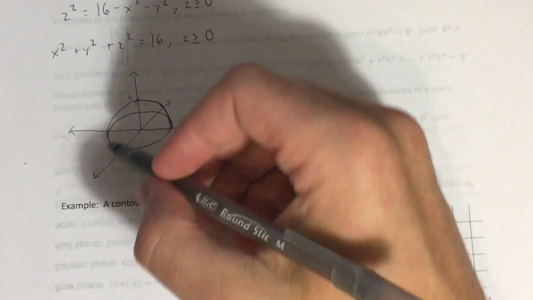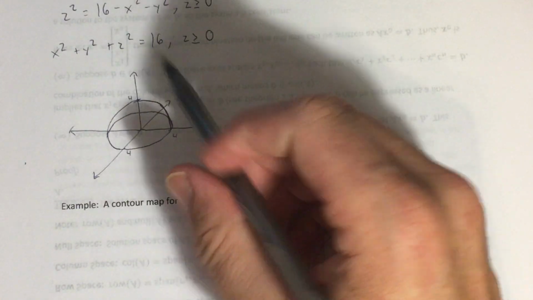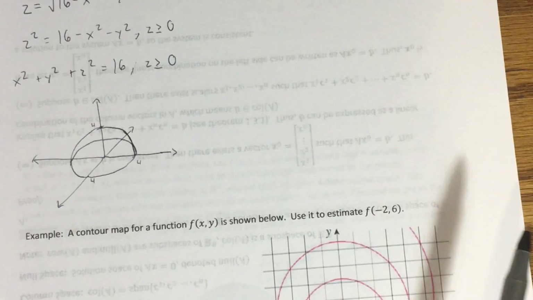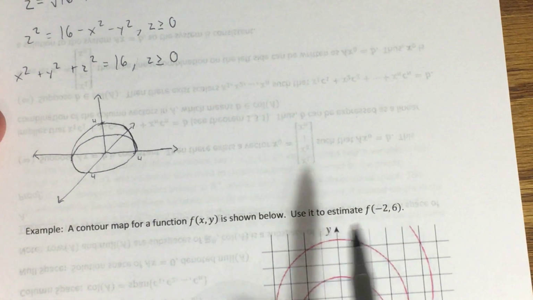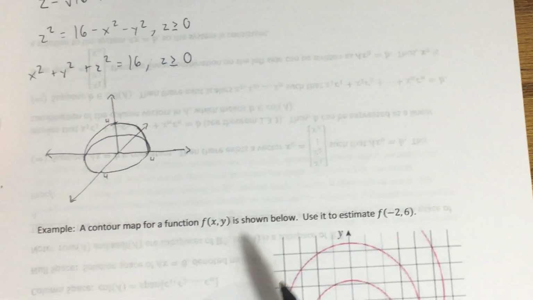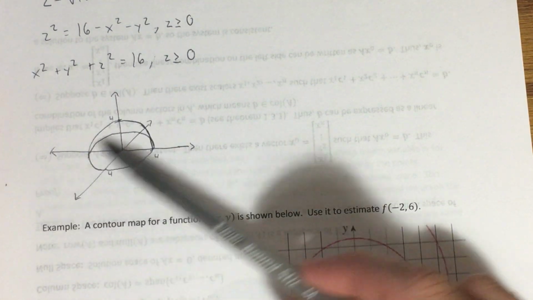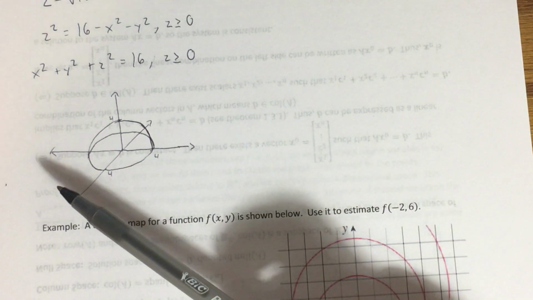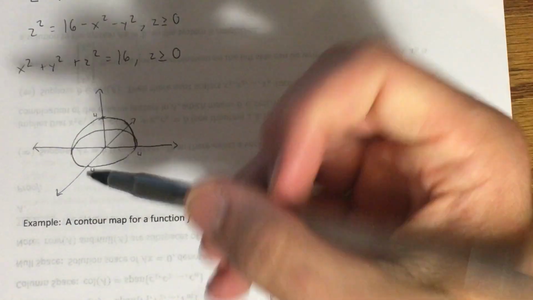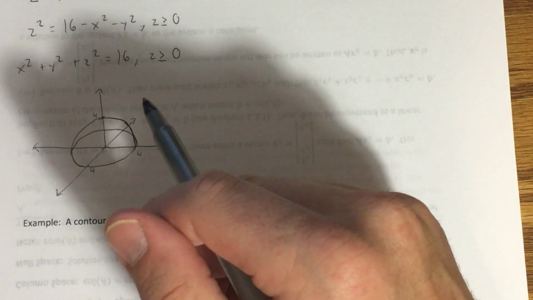It doesn't look great, but that's the top half of the sphere that this equation would represent without this condition. Okay, so the next thing I want to do is think about what a contour map for this function might look like. And remember, we're taking this hemisphere and slicing it with planes of the form z equals k for some constant.